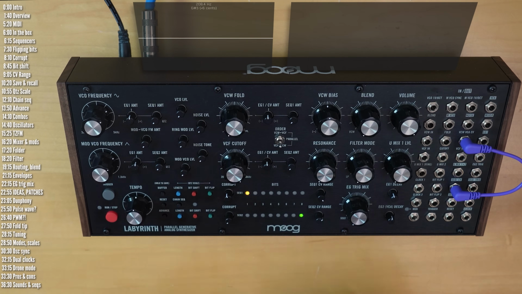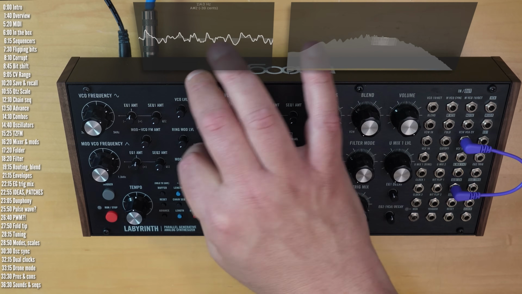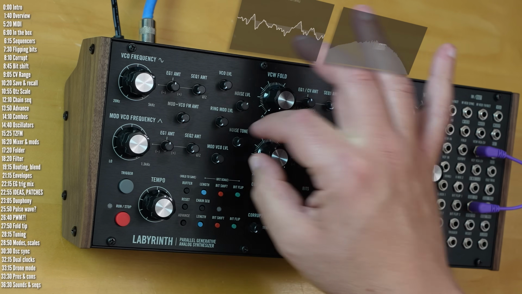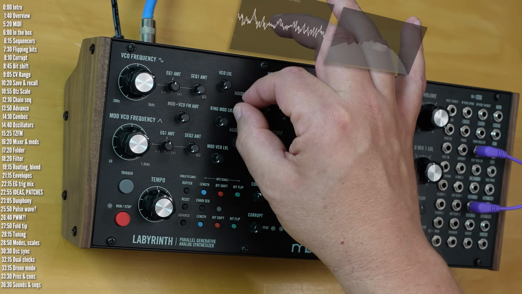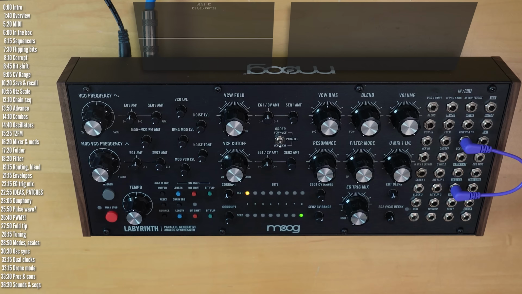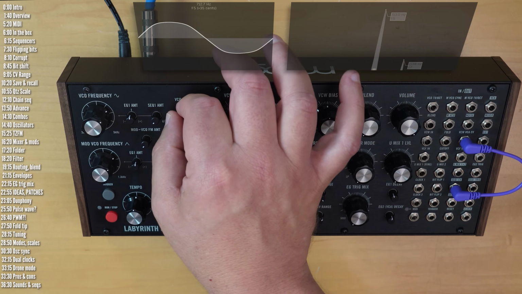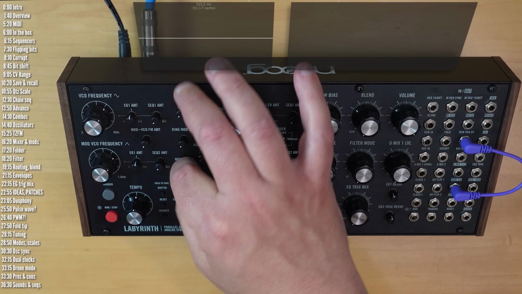The oscillators are joined in the mixer by a noise generator. Sounds really nice. With tone controls, pre-filter, and like I mentioned, the mixer is very much prone to distortion, both for a single oscillator as well as two.